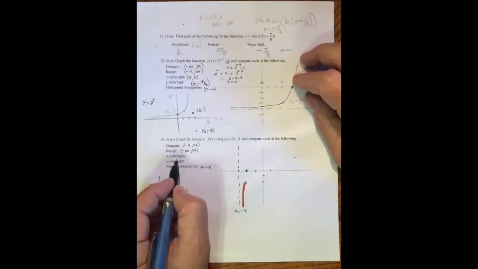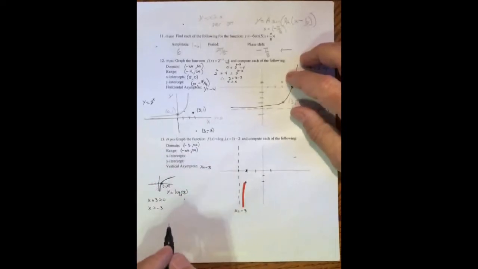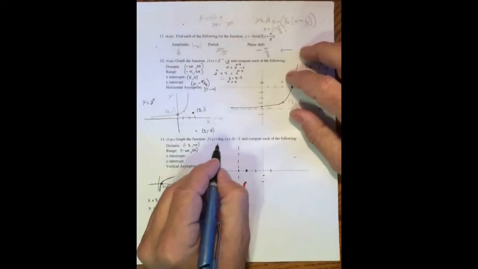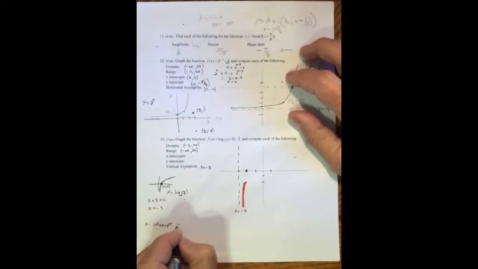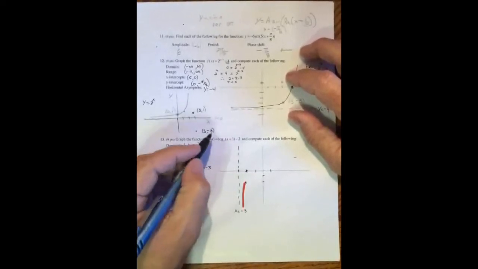But now the interesting questions are, what are the x-intercepts and the y-intercepts? Well, let's do it one at a time. At the x-intercept, y is 0. So for an x-intercept, that implies y equals 0. And y is just f of x. So I'm going to set 0 equal to the log base 3 of x plus 3 minus 2. That gives me 2 is equal to log base 3 of x plus 3.